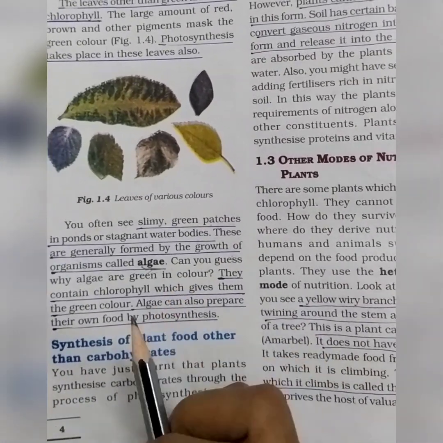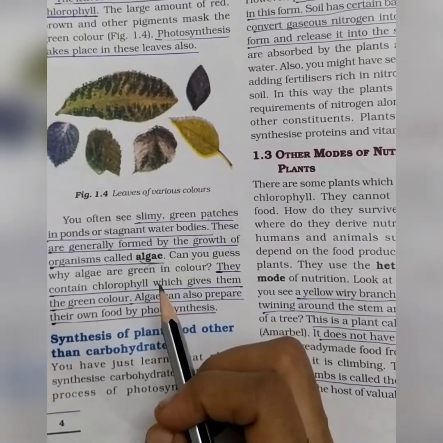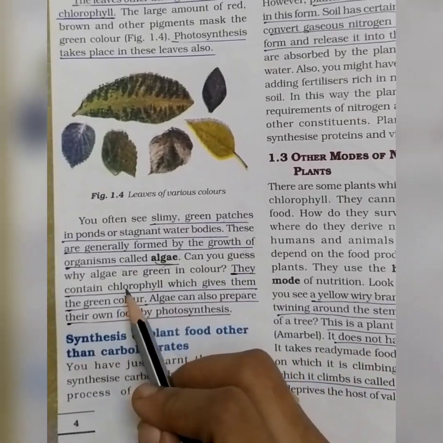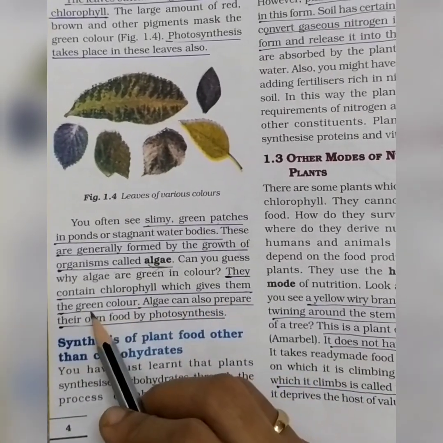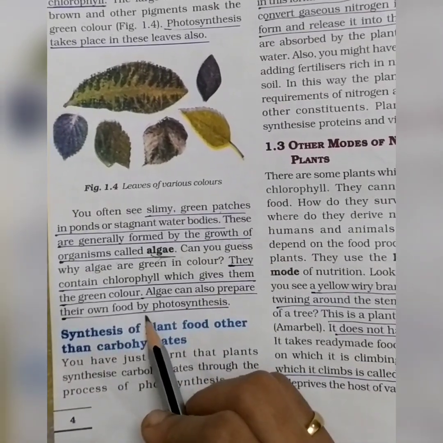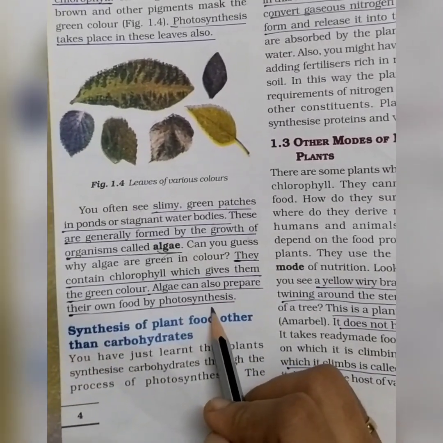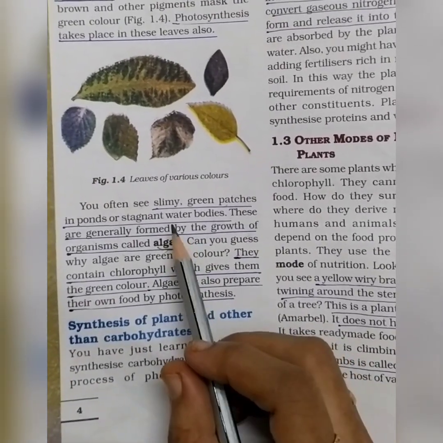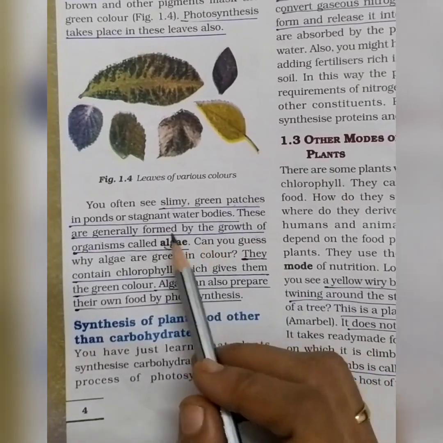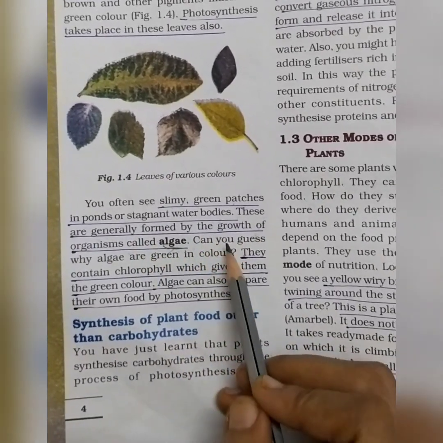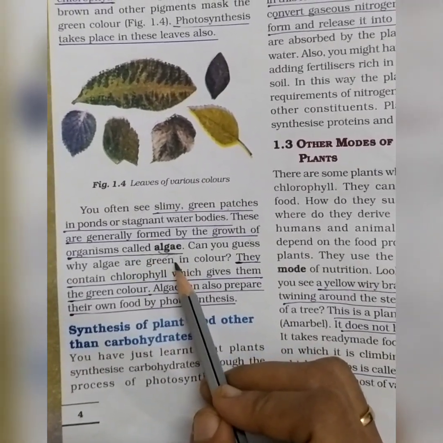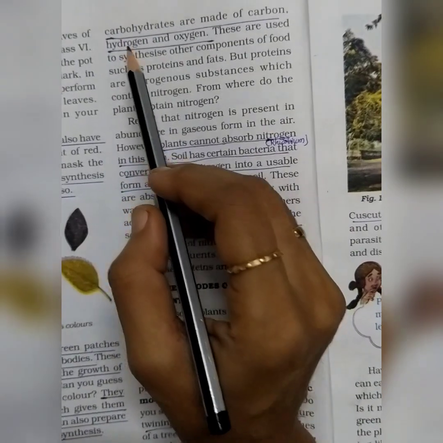The pigment present in the plants is what enables a plant to synthesize its own food by the process of photosynthesis. They contain chlorophyll which gives them the green color. Algae can also prepare their own food by photosynthesis. Plant-like structures are absent in algae. We can see algae in ponds or stagnant water. They synthesize their own food with the help of chlorophyll.